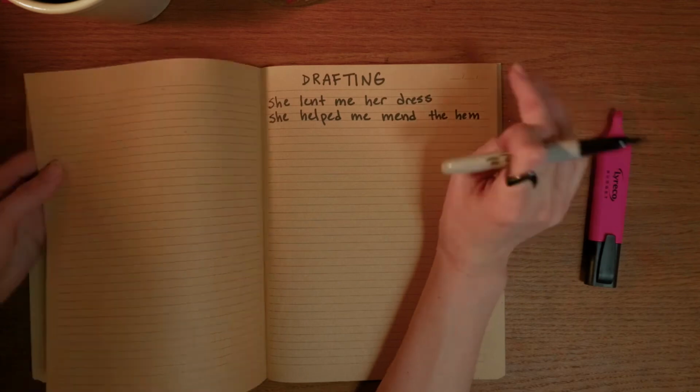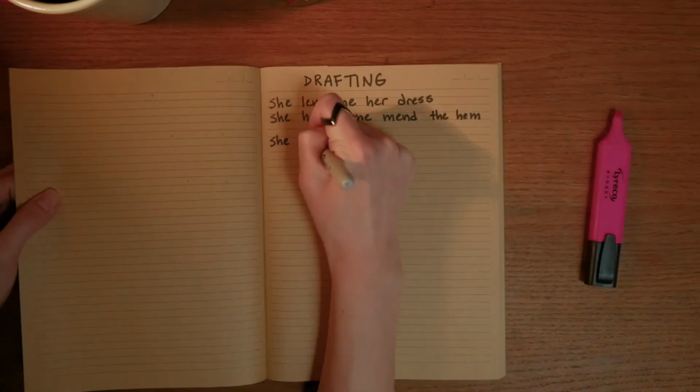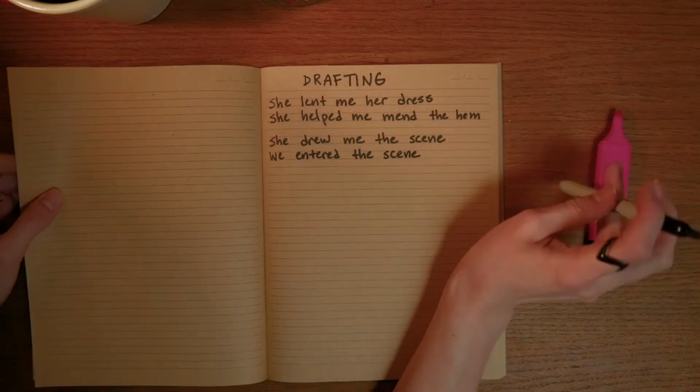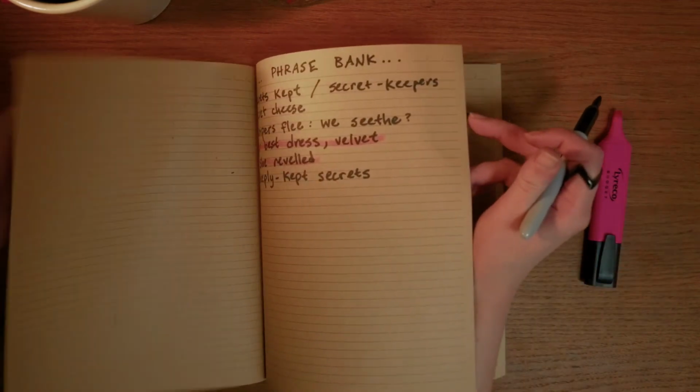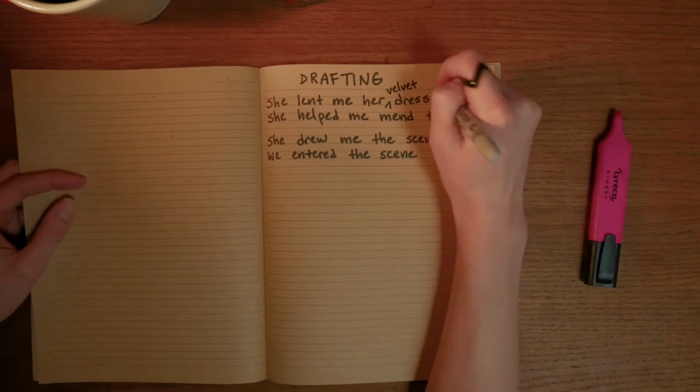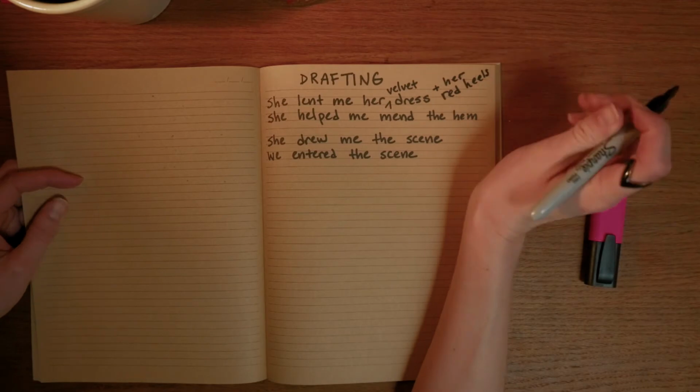So for example, I had, she lent me her dress. And I could add a little bit more detail there. So I'm going to go back to my word bank, and I found the word velvet. And I like that. She lent me her velvet dress. And why not add some red heels, just for kicks? Okay, your turn. So go through your phrase bank, and anything that jumps out at you, anything that you think you could develop through your univocal poem, highlight it and then copy it over onto a new page. Then from there, start expanding.